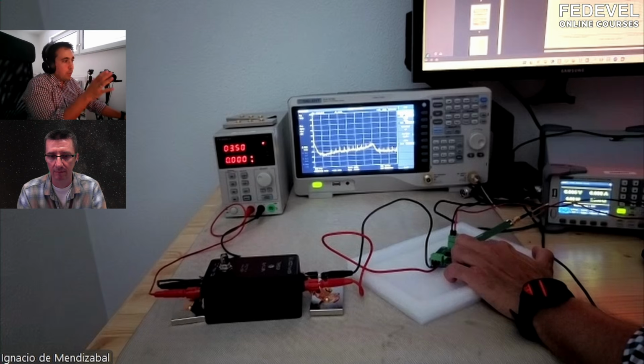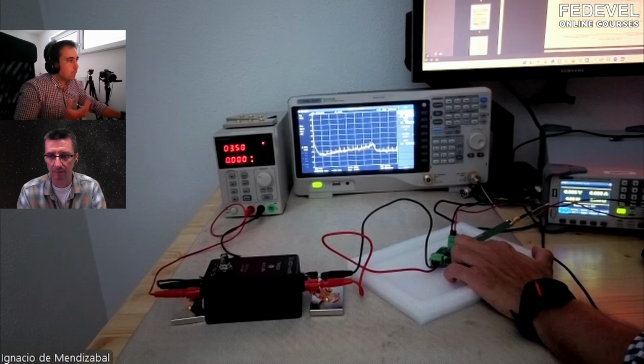If that bandwidth is very big, it's capturing everything under that bandwidth. So it's good to know if there is something, but it's hard to see what specifically it is. If you reduce the bandwidth, then you can start identifying some areas. So here we see that there are some peaks.